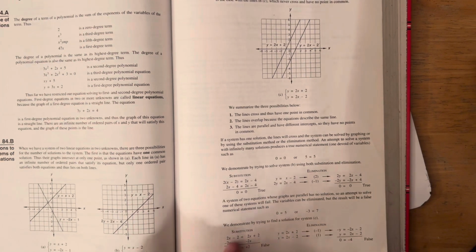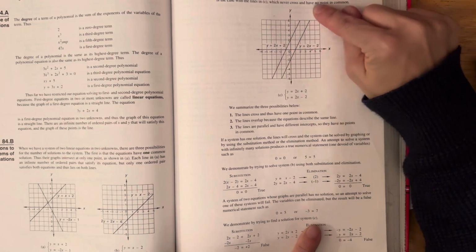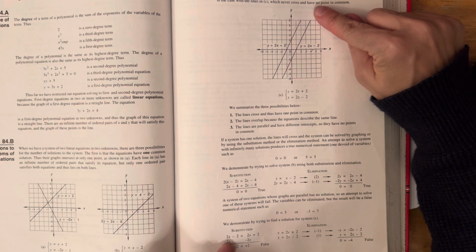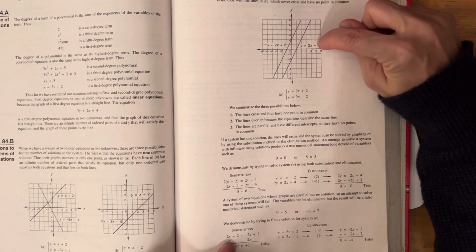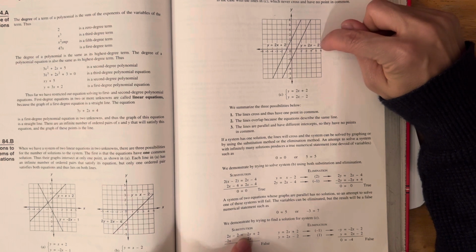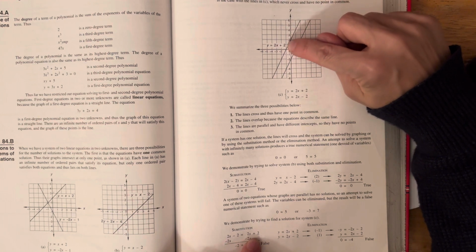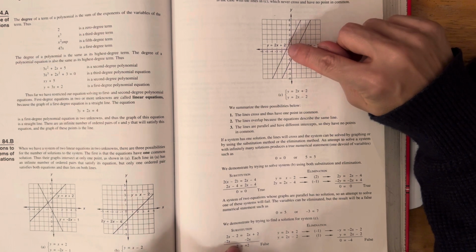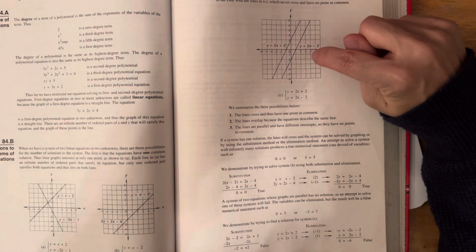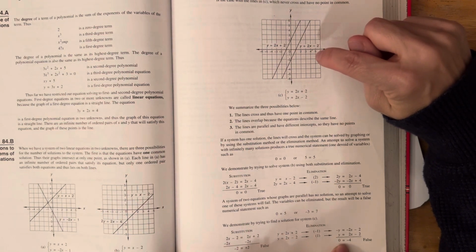A system of 2 equations whose graphs are parallel has no solution, so an attempt to solve one of these systems will fail. The variables can be eliminated, but the result will be a false numerical statement such as 0 equals 5 or -3 equals 7. We demonstrate by trying to find a solution for system C, which does not have any points where it crosses. So if we plugged in, okay, y equals, so 2x minus 2 equals 2x plus 2, and then we get rid of our 2x's, negative 2 equals positive 2. That doesn't work. Here, if you use elimination, 0 equals negative 4.